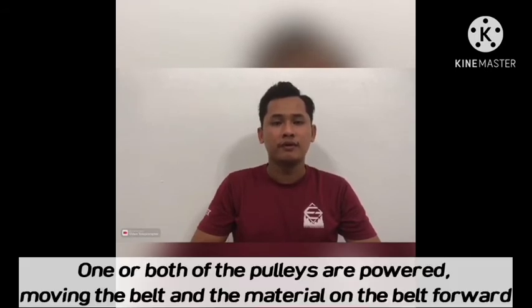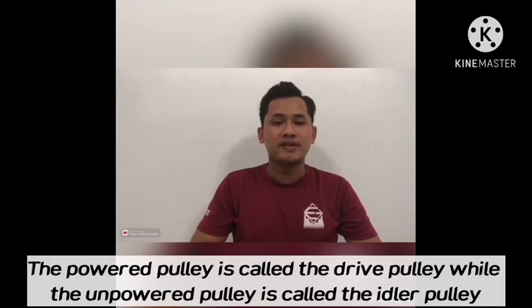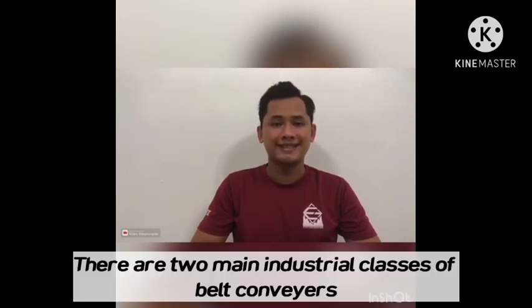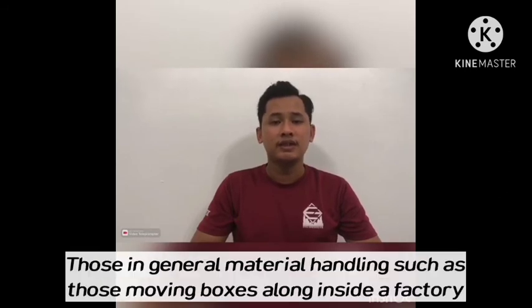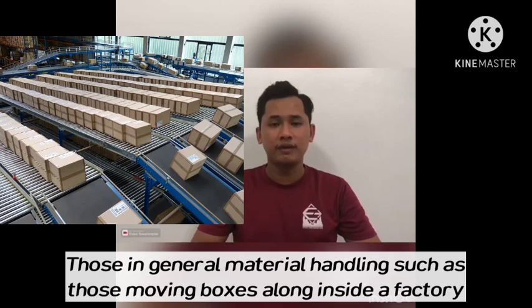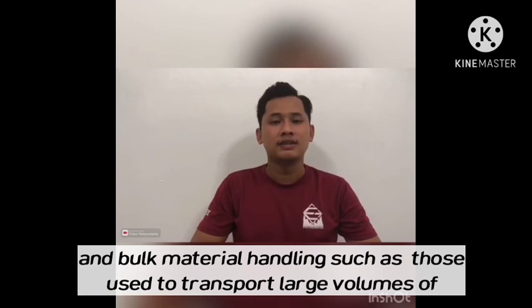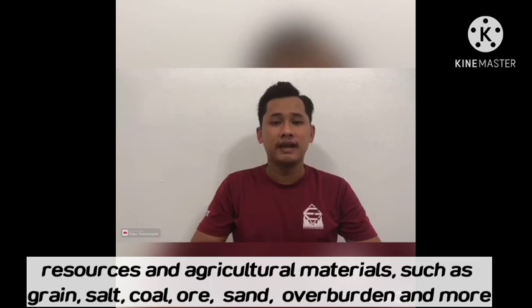One or both of the pulleys are powered, moving the belt and the materials on the belt forward. The powered pulley is called the drive pulley, while the unpowered pulley is called the idler pulley. There are two main industrial classes of belt conveyors: those in general material handling, such as those moving boxes inside a factory, and bulk material handling, such as those used to transport large volumes of resources and agricultural materials such as grain, salt, coal, ore, sand, overburden, and more.